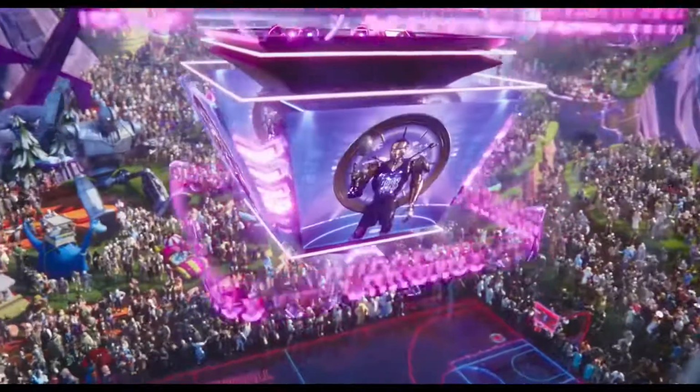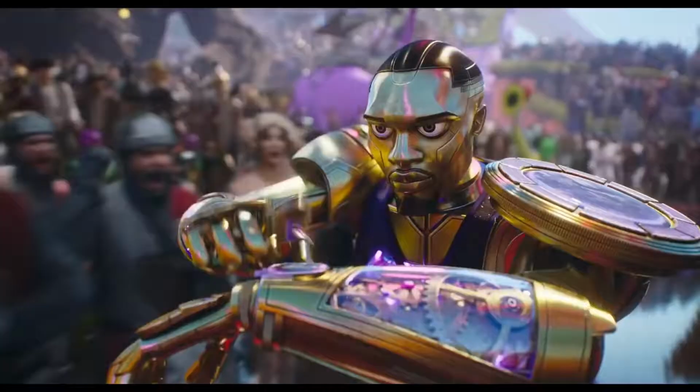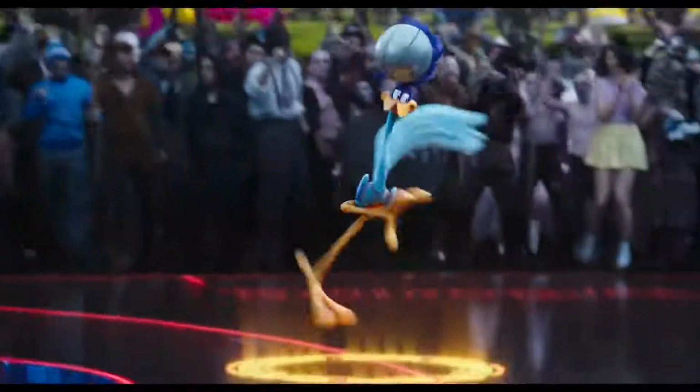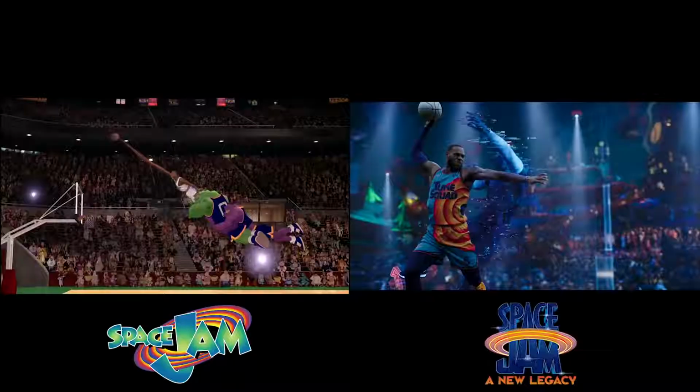Each team has a number of substitute players. My favorite for the Goon Squad is Kronos, but for the Toons, we actually get to see Roadrunner don the jersey and play, which, believe it or not, he doesn't get to in the original. With the Toons mounting a comeback, the final game-winning point is put in the hands of our two protagonists.